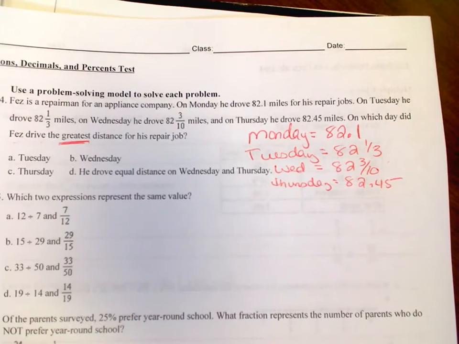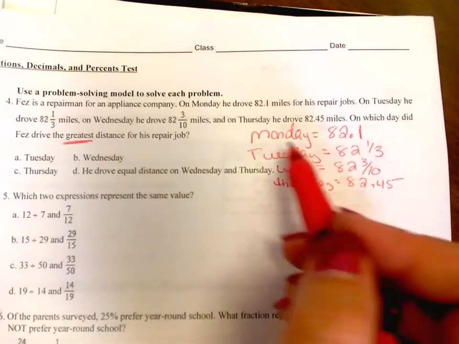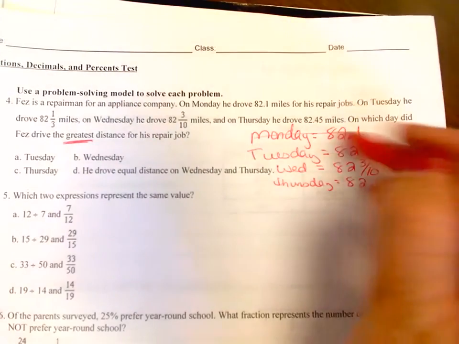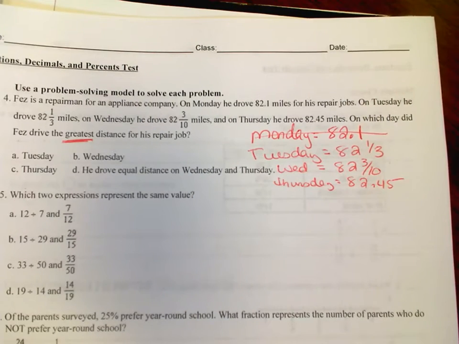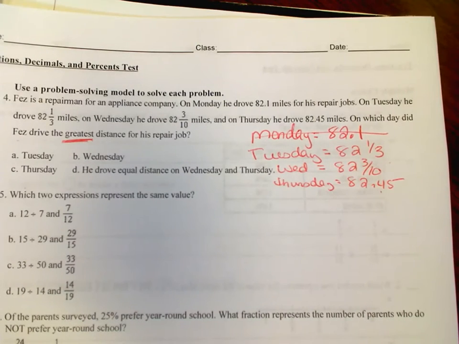So I want the one that he drove the furthest to. Well, process of elimination, you can cross out Monday, but Monday wasn't even an answer because we know that one's not going to be it. Because this one's more than that one.